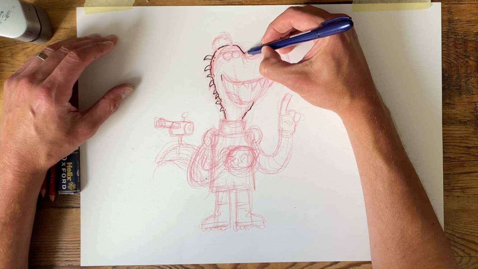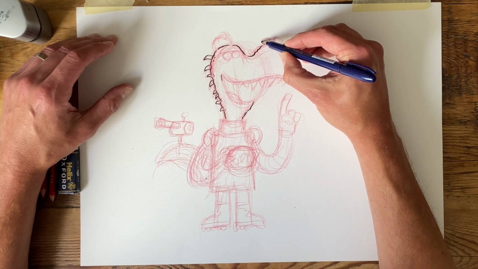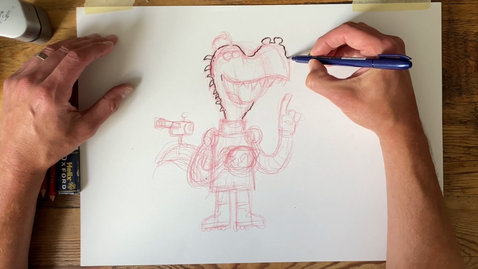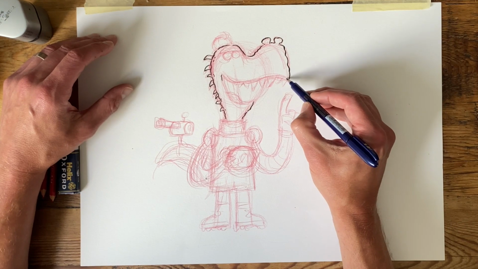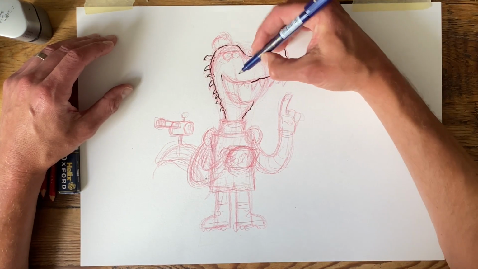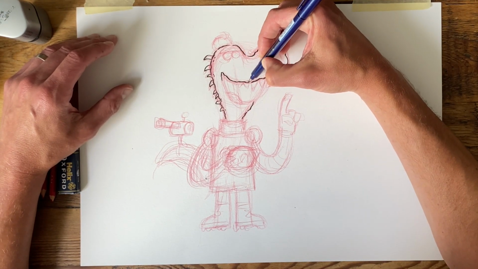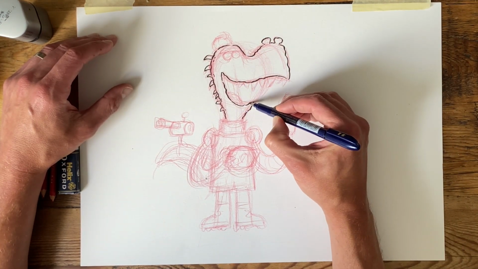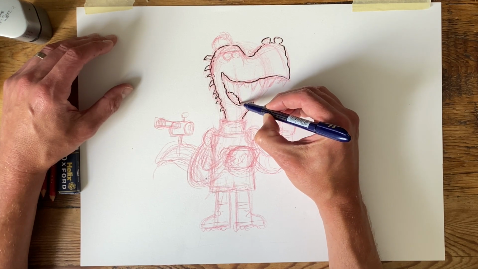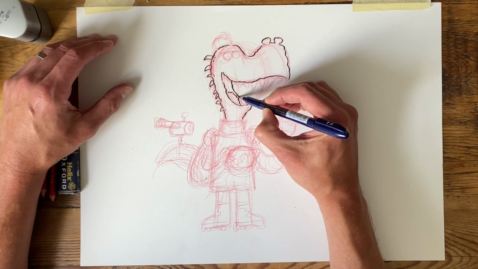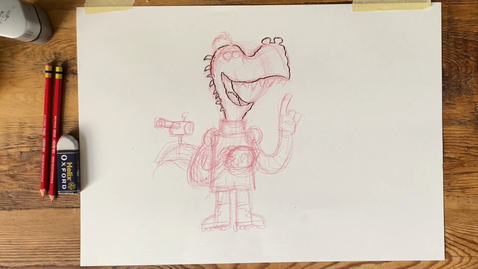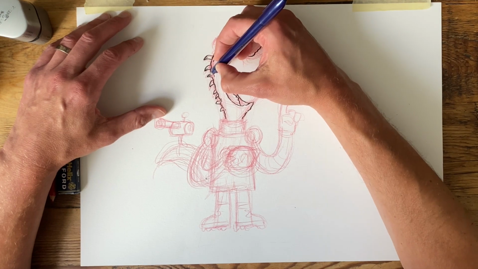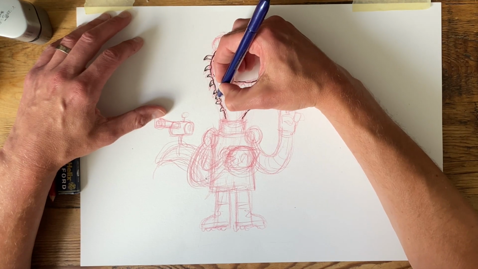Go over the snout, and over his lips here. I'm kind of doing a bumpy, wavy line. There's his tongue in there. Can make him a bit gross. And there's the back of his mouth. And same thing with these spikes. You can put some lines on them if you want to make them a little bit darker.